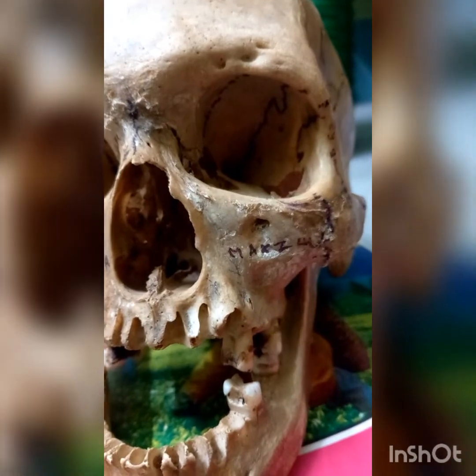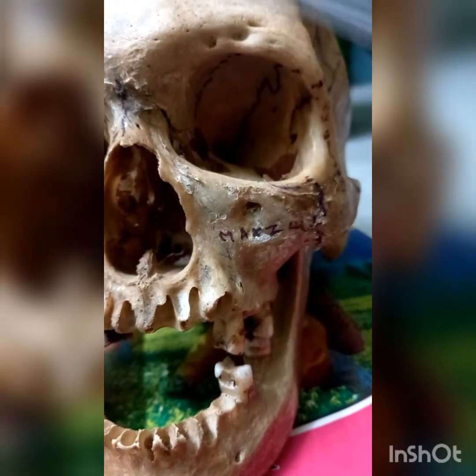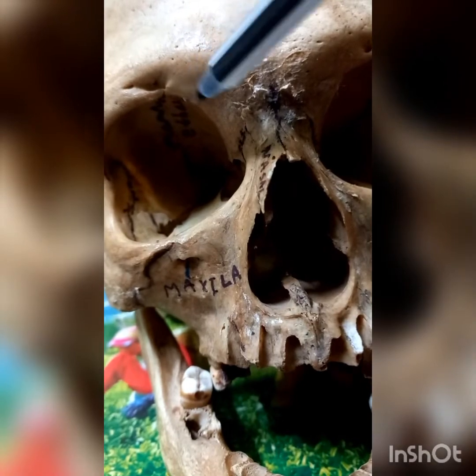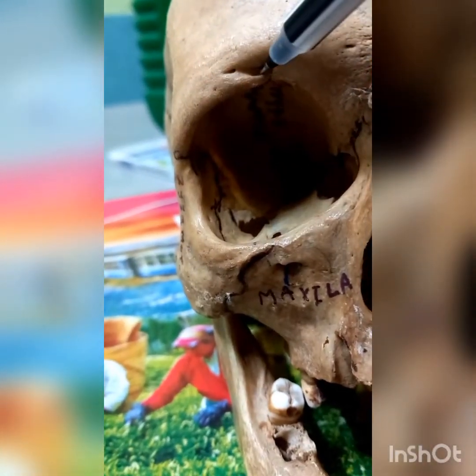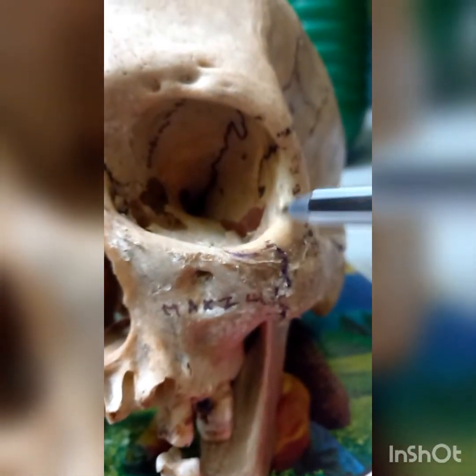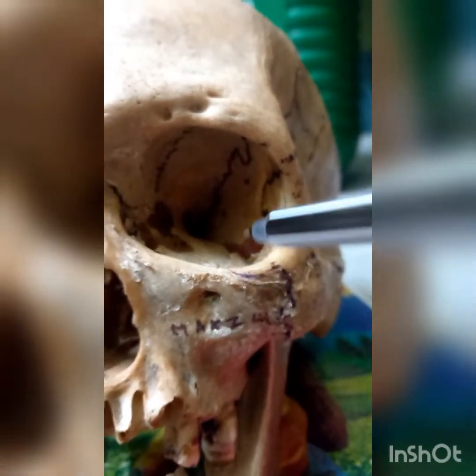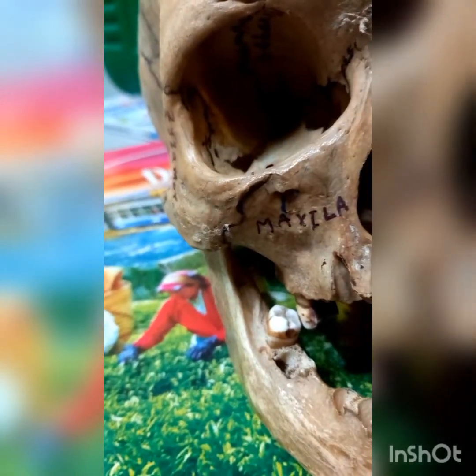The margin has a lateral two-thirds and a medial one-third, and at that junction there is a notch. This notch is called the supraorbital notch. The infraorbital portion is very easy: the lateral portion is formed by the zygomatic, and the medial portion is formed by the maxilla.